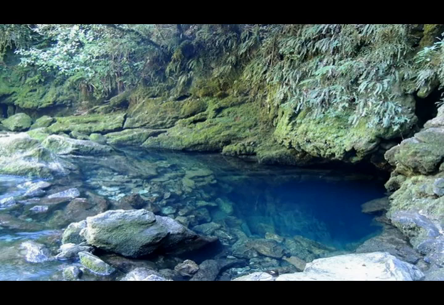So here we have a photograph showing you a spring or a resurgent stream. So right here we have a layer of permeable rock. Up here we have a layer of permeable rock. And down here now we have a layer of impermeable rock along which the stream is flowing.